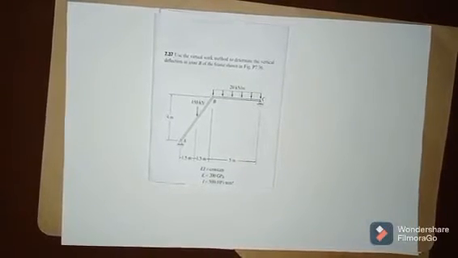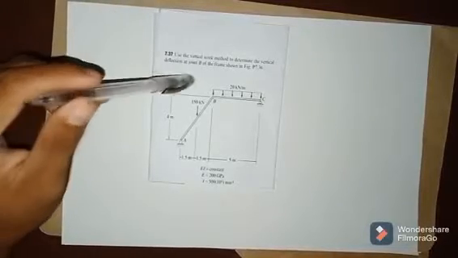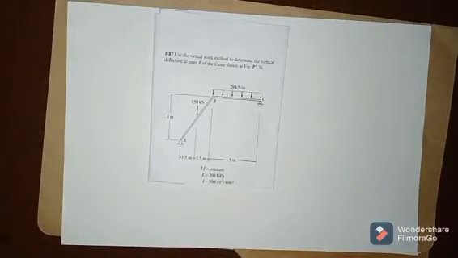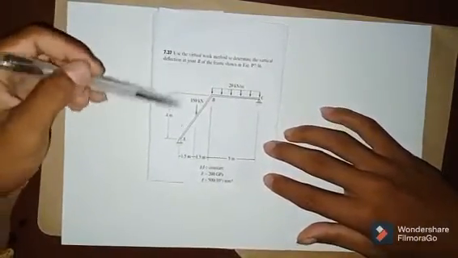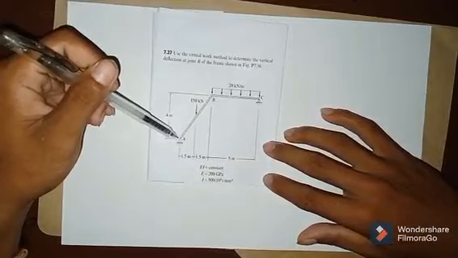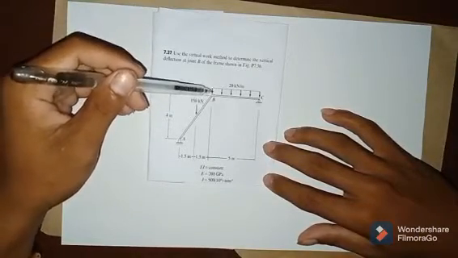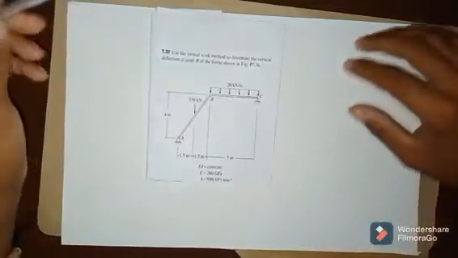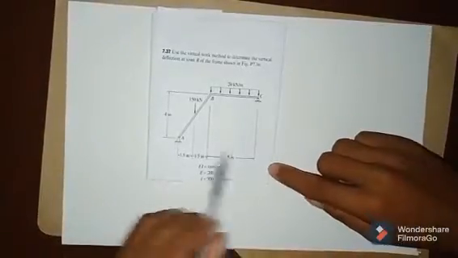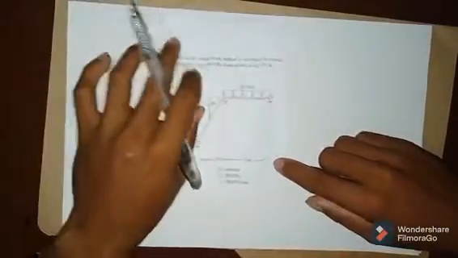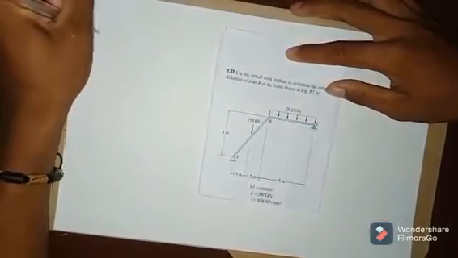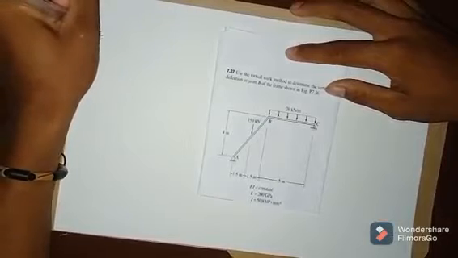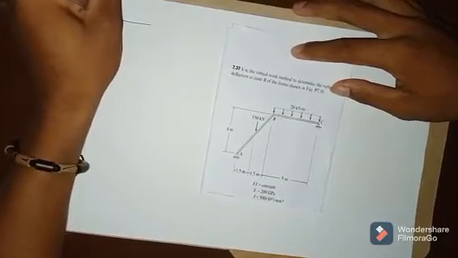Problem 7.37. So, use the virtual work method to determine the vertical deflection at point B of the frame shown in this figure. Our structure has a pin, inclined, and then a distributed load, and it is supported by the pin and a roller. So, let's have its FBD here. So pin supported and may distributed load.